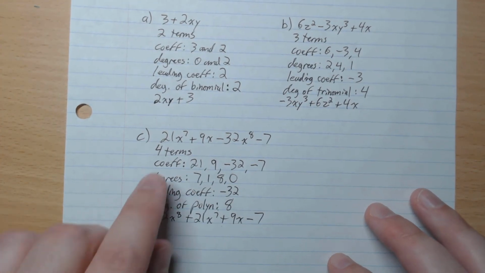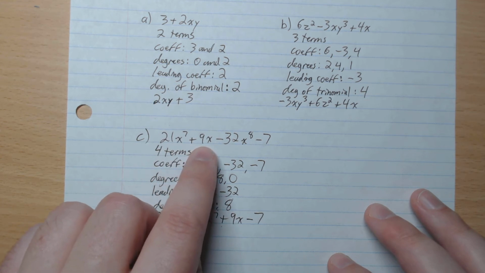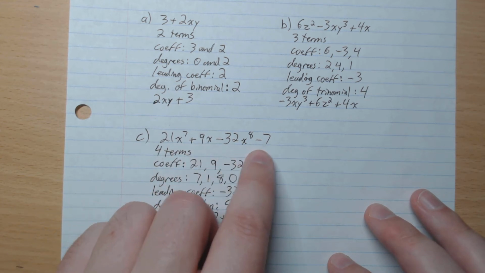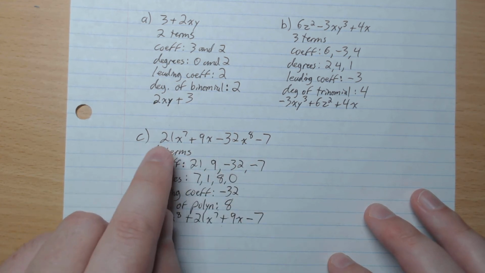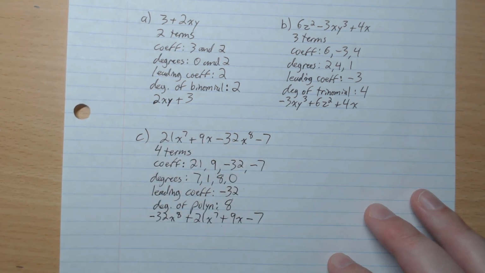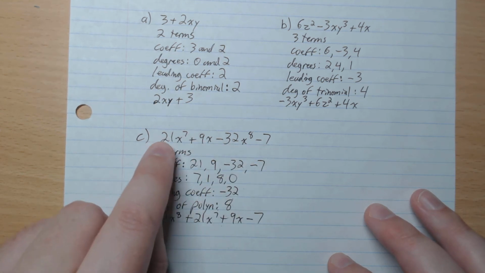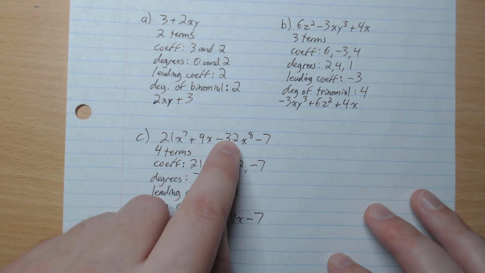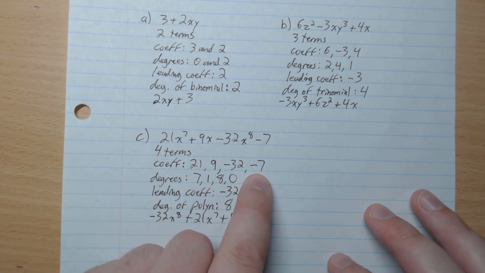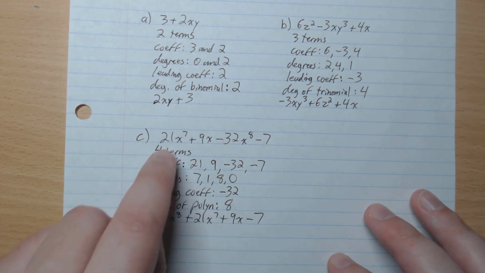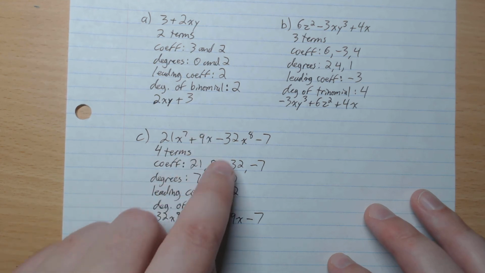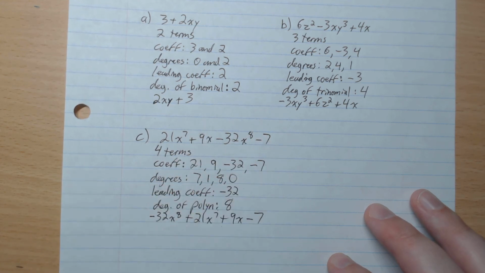C, 21x^7 plus 9x minus 32x^8 minus 7. So we have 4 terms: 1, 2, 3, 4. The coefficients: 21, 9, negative 32, negative 7. The degrees: 7, 1, 8, and 0.